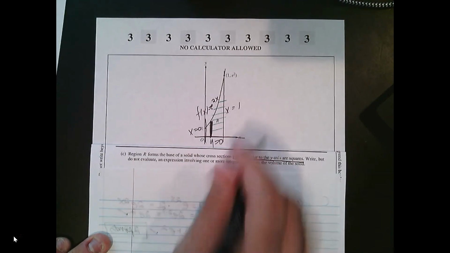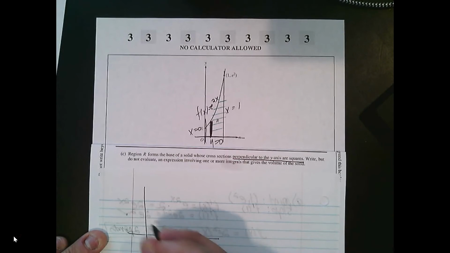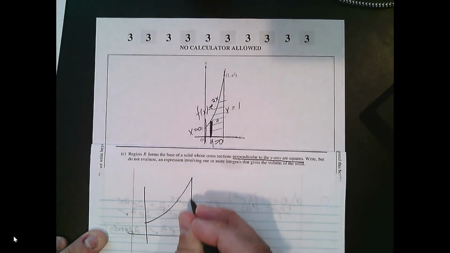So I'm going to redraw this shape a little bit just because I've already marked up the first one. So my x and my y axes, here's the curve, here's the vertical line, x equals 1.